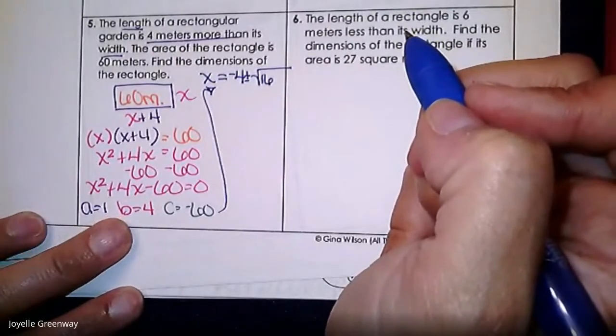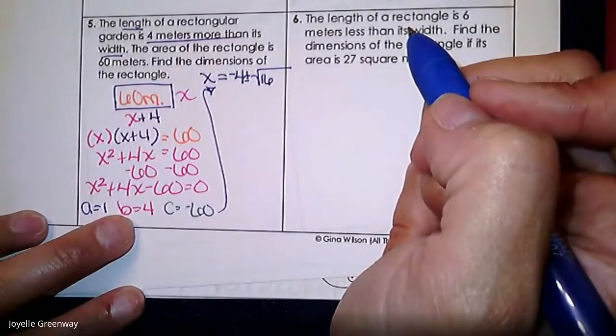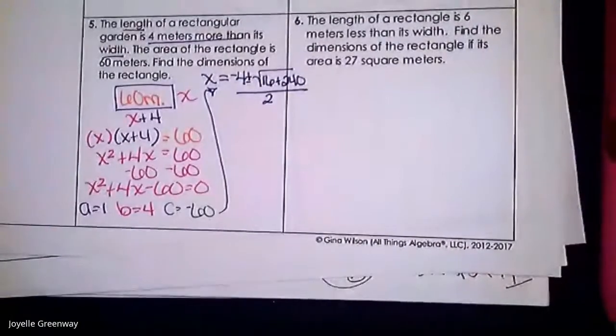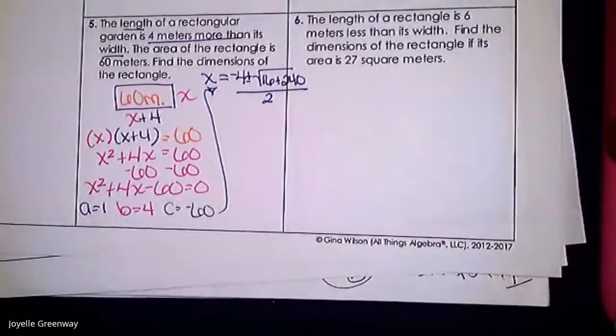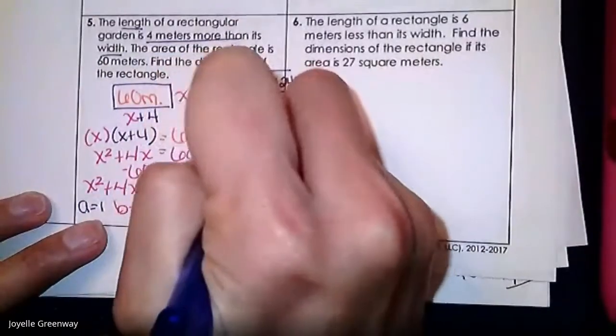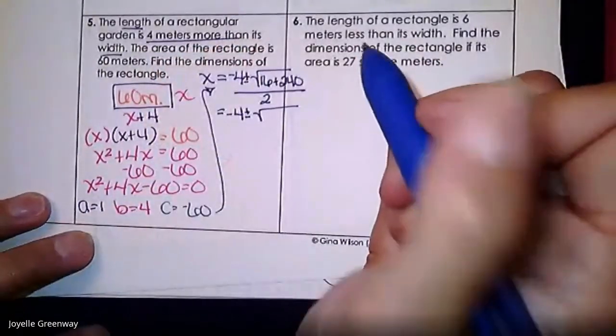So 4 times 1 is 4, times negative 60 is 240, and those are two negatives, so plus 240 over 2a, so over 2.